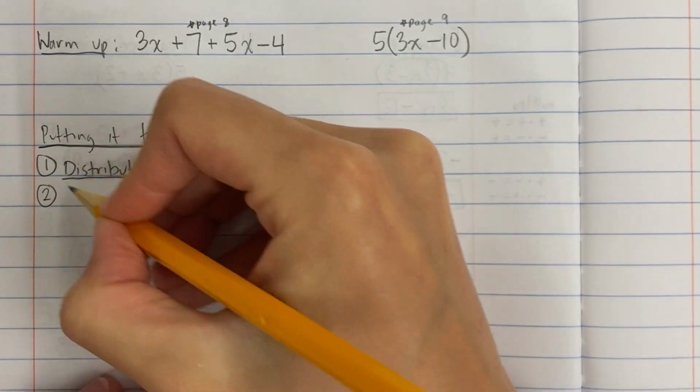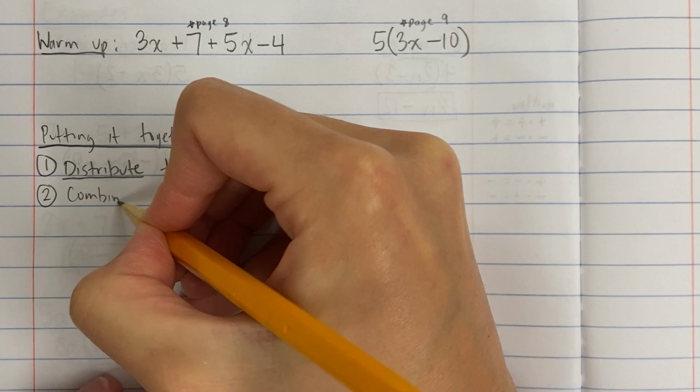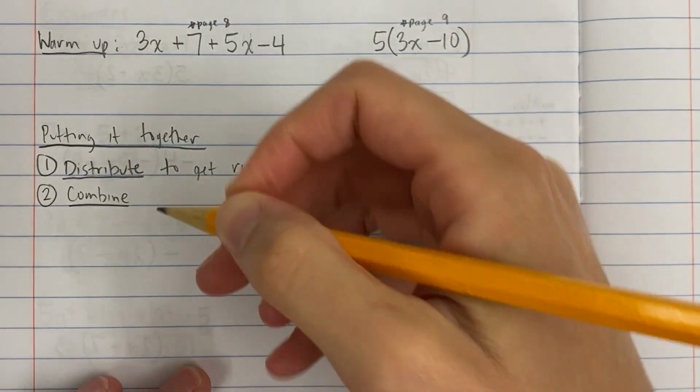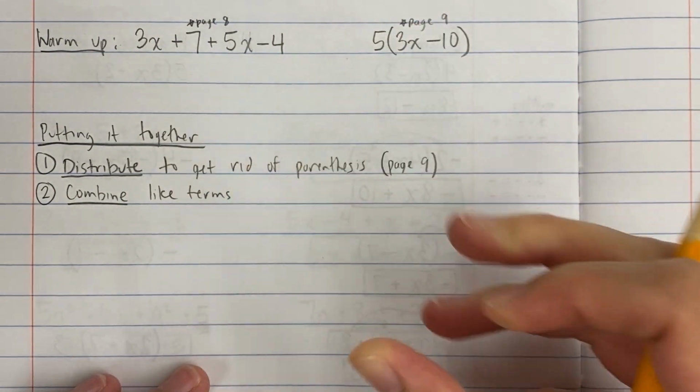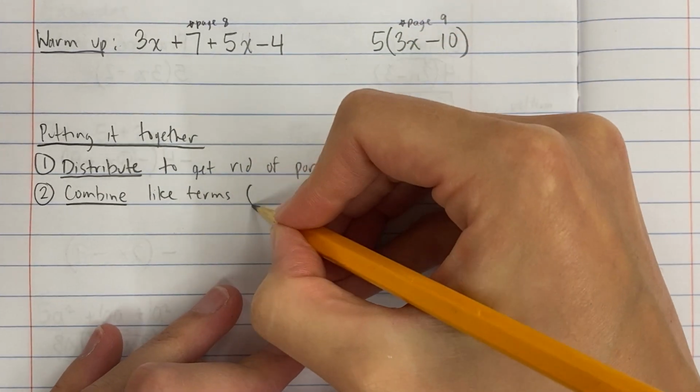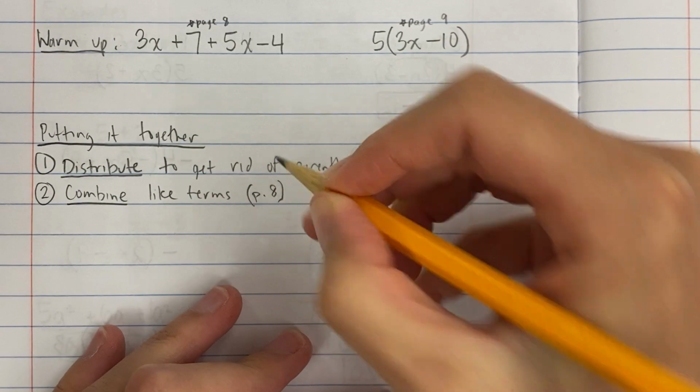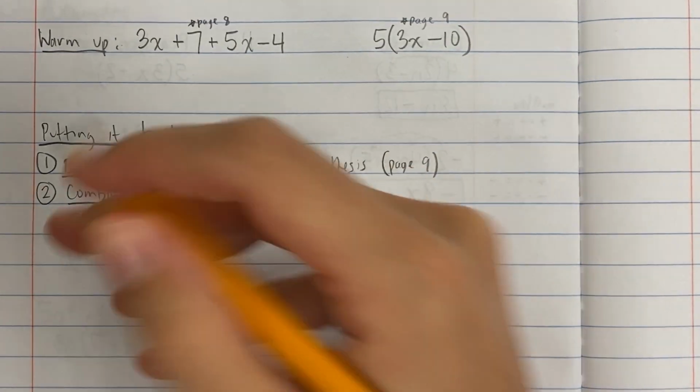And the next thing you're going to do is combine. You're then going to see, do I have like terms? And you're going to combine the like terms in order to make the expression as short and simple as possible. And for this step, you're going to check your notes on page 8. Let me show you what I mean.